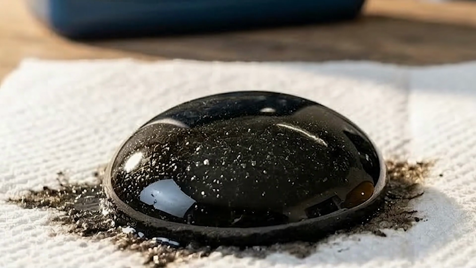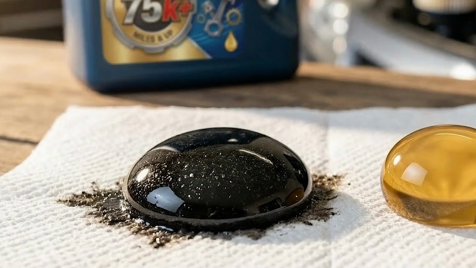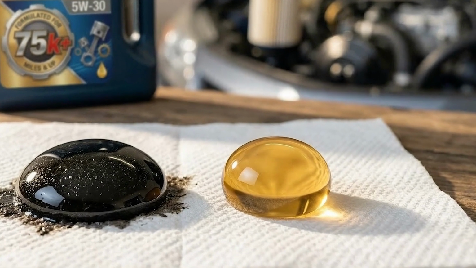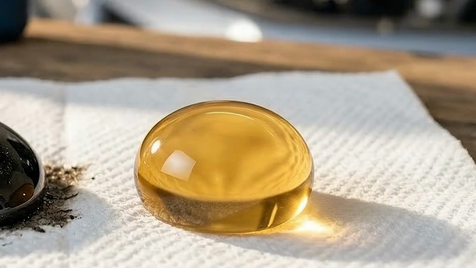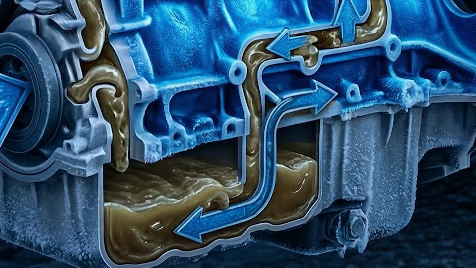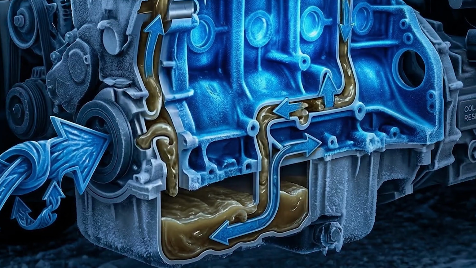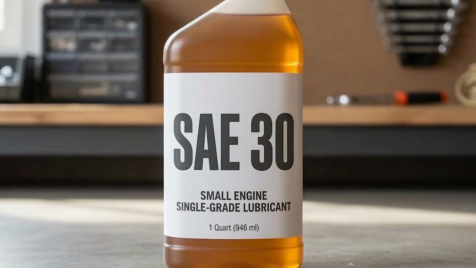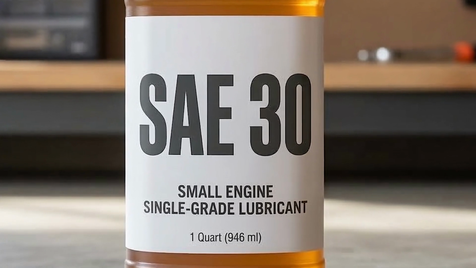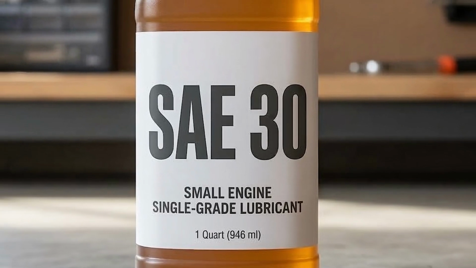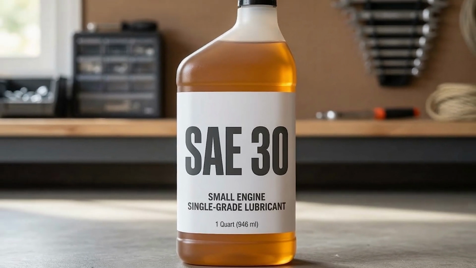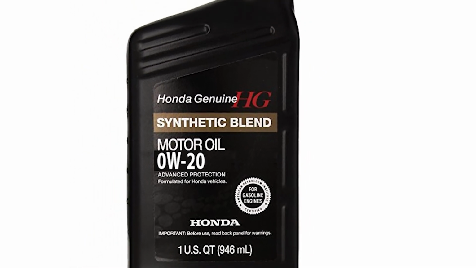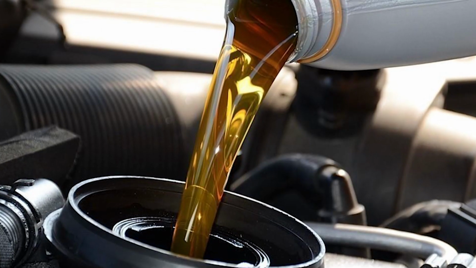So that's everything you need to know about reading engine oil codes. The right side tells you how your oil performs at full operating temperature. The left side, with the W for winter, tells you how it flows when your engine is cold. Multi-grade oils do both jobs in one can, and single-grade oils are made for simple equipment that doesn't need cold weather performance. Match the grade to your manufacturer's recommendation, factor in your climate, and change your oil on a regular schedule with fresh oil every time.